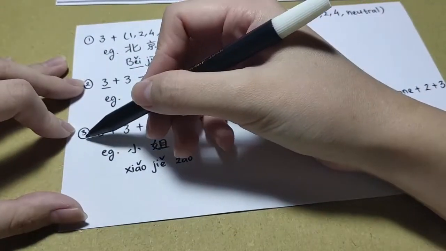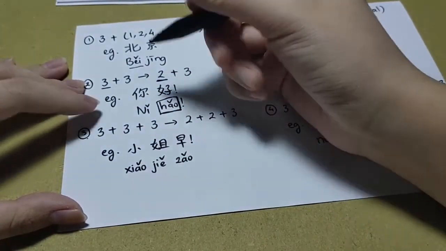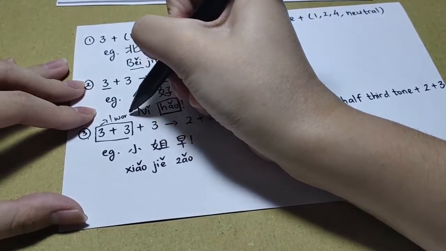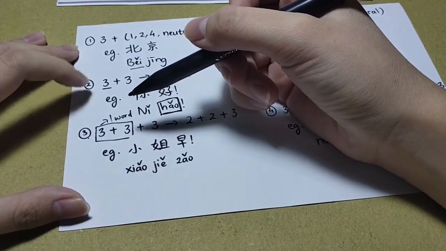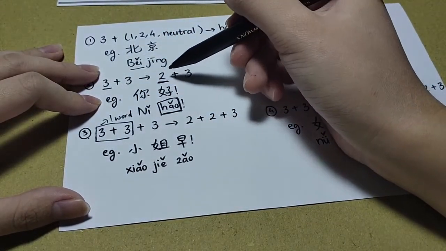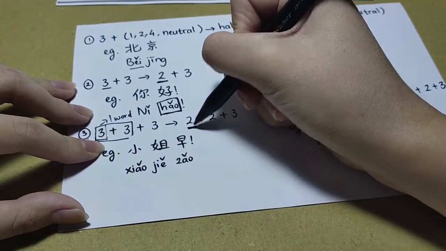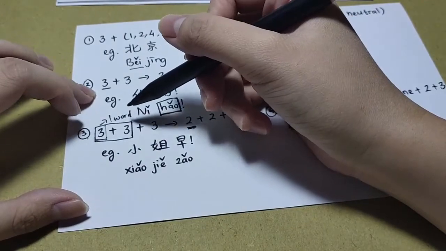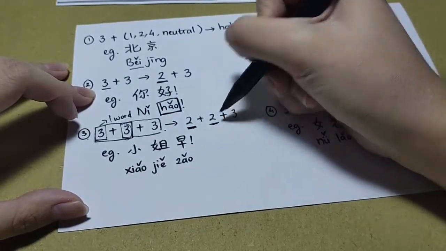Okay. And the third case is when third tone followed by third tone and then followed by another third tone, where the first two is making one word. So let's see from the second rule, the second case. When third tone followed by another third tone, it becomes second tone, right? So this third tone changes into the second tone, and this one is still third tone. But as we can see also from the second rule, when third tone followed by another third tone, it changes into the second tone and third tone.